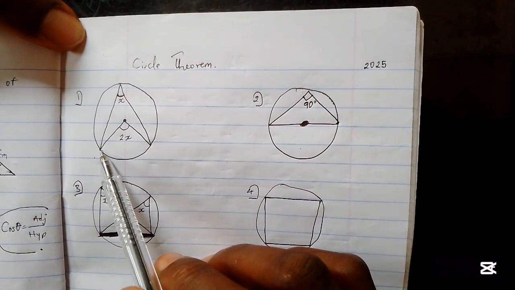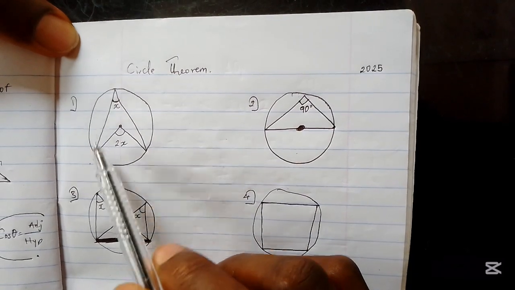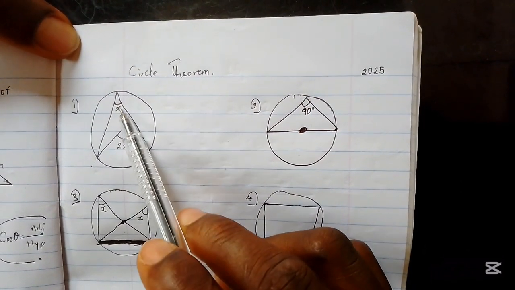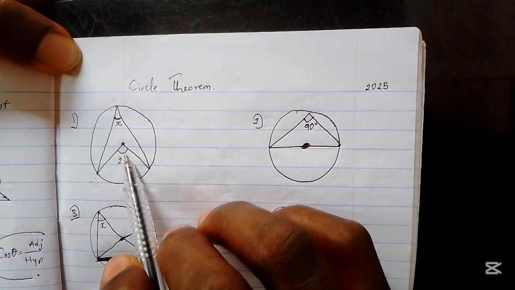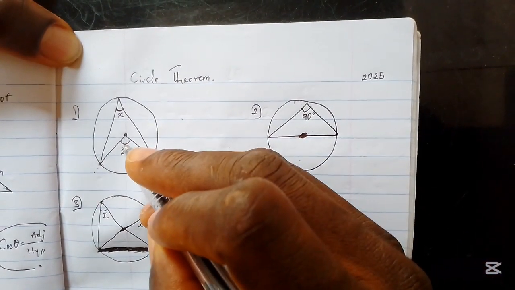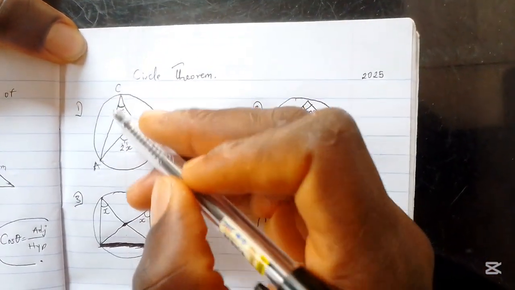The angle made at the circumference by these 2 points is half the one they make at the center of the circle. So when this one is x, this one is going to be 2x. Let's take it that the angle we have here is 80 degrees. Let's call the points A, B, C, and O.